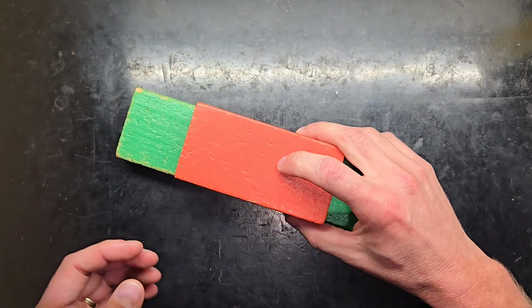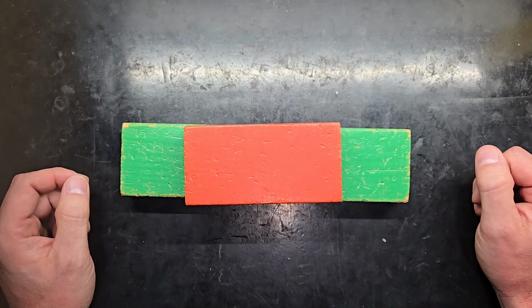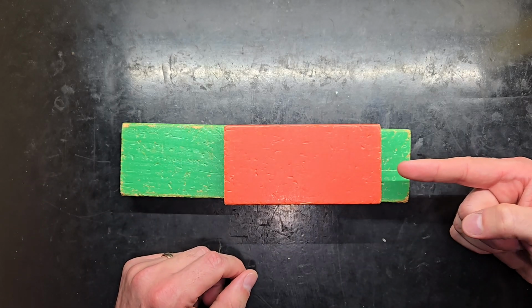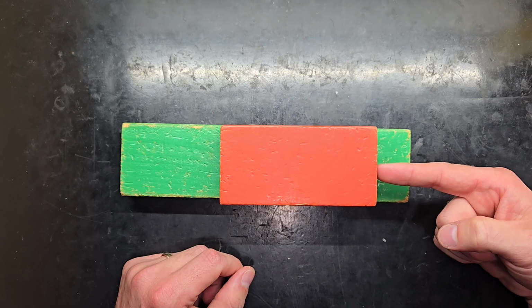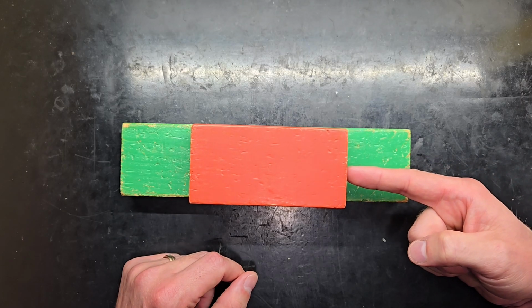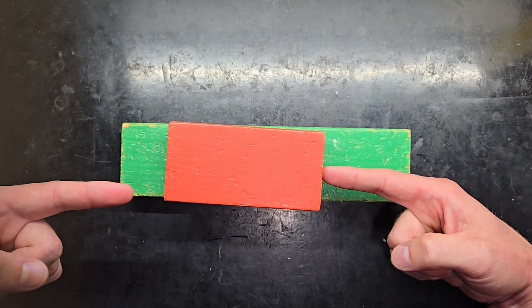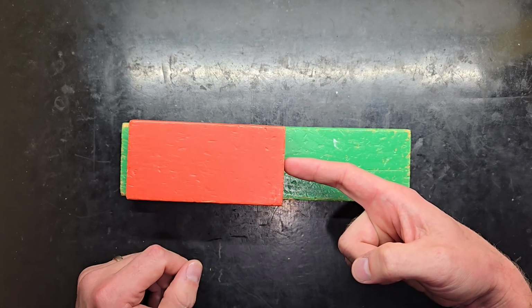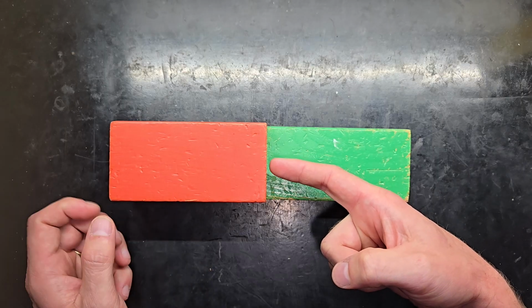Or I guess maybe the better question is, what is that? So we have our two blocks. We have our red block. We're going to apply a force, and the block will move. The friction force is actually acting in the opposite direction. That is the force we have to overcome to get the block to move.